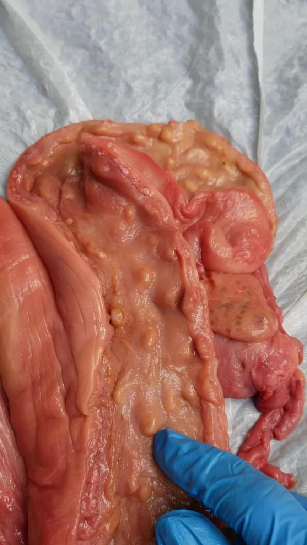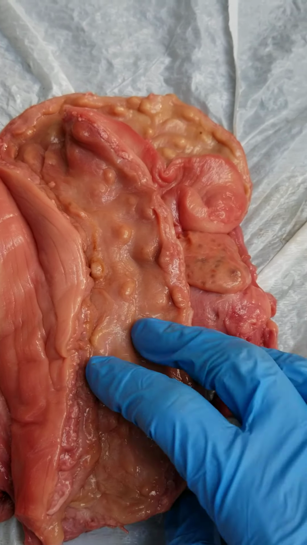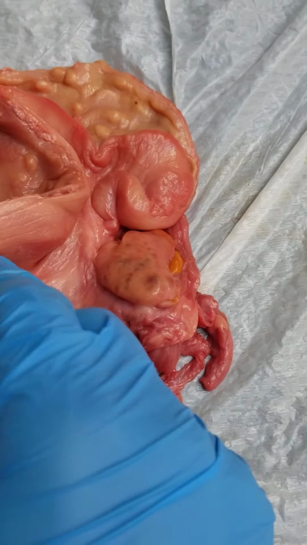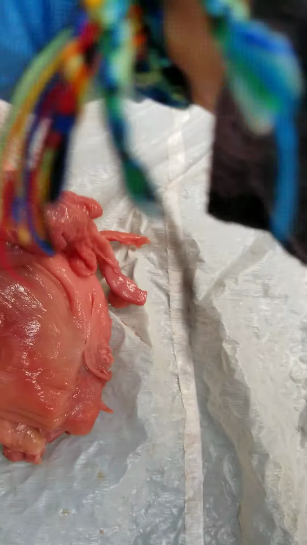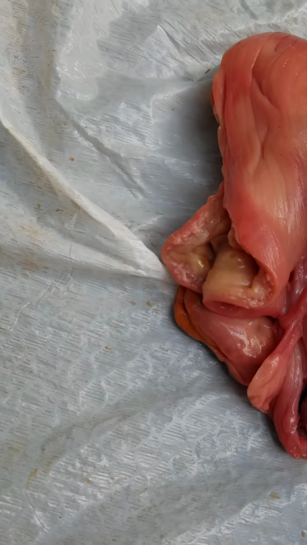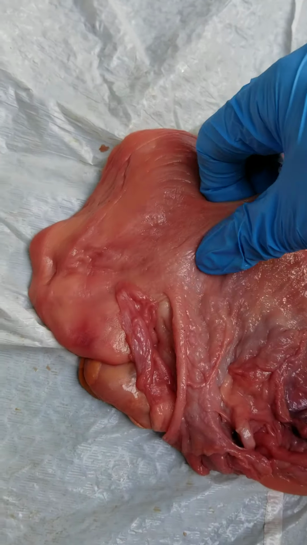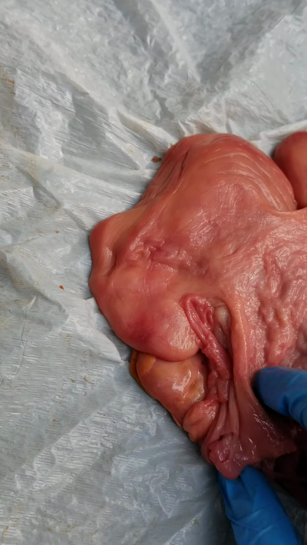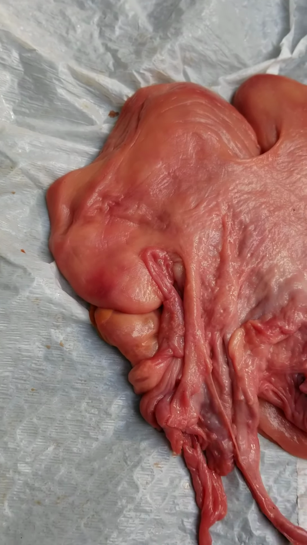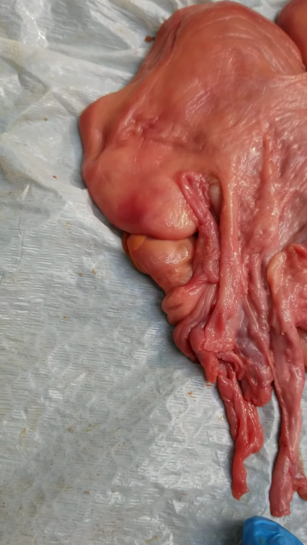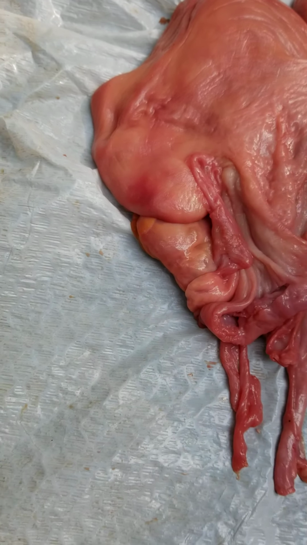We also have, if you come back here, you can see that we have our connection points with our broad ligament back here. Back here you will see that we have a vein and an artery.